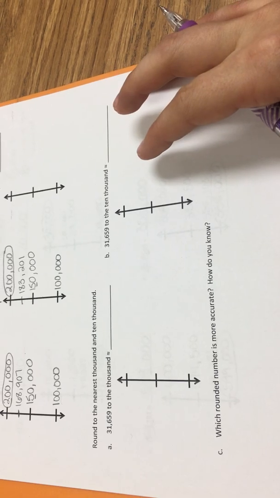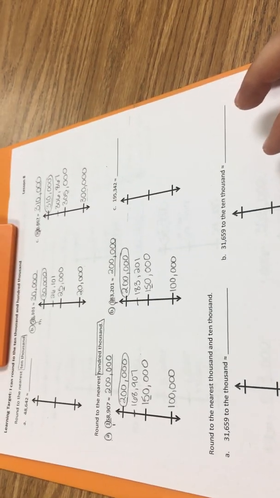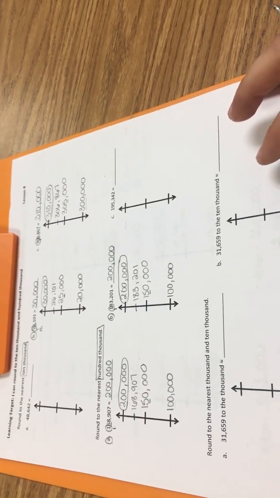All right, guys, we're going to skip the bottom part. So I want you to write your percentage at the top and then come see me.